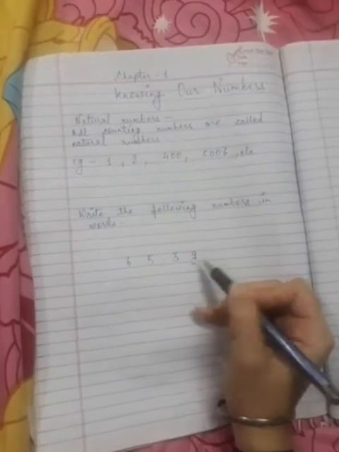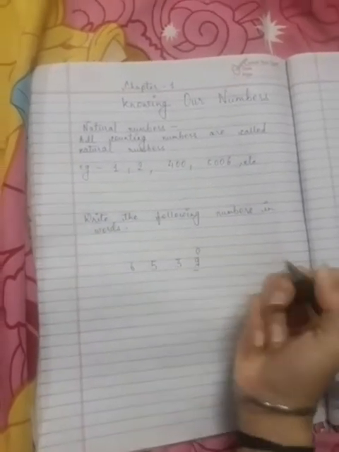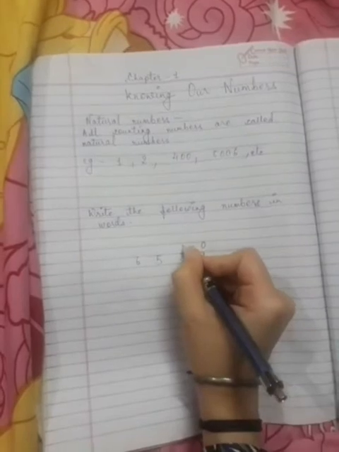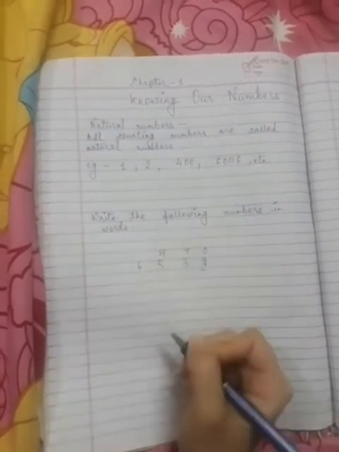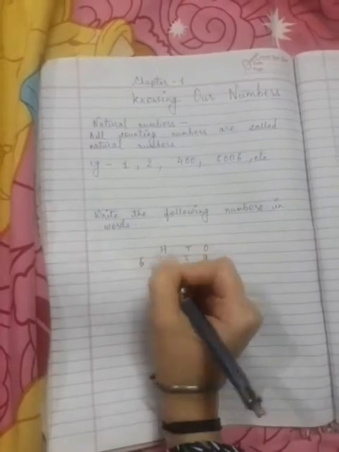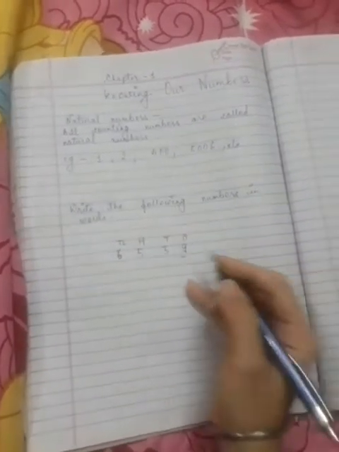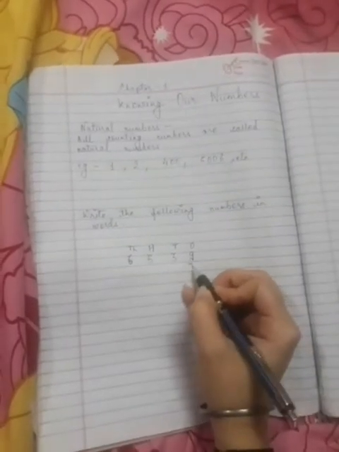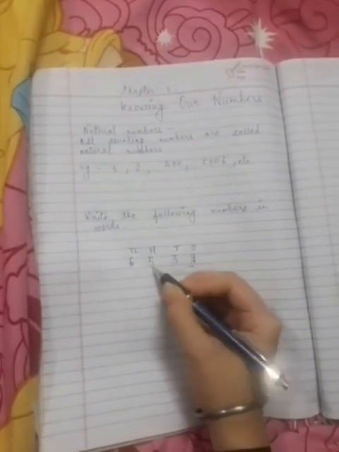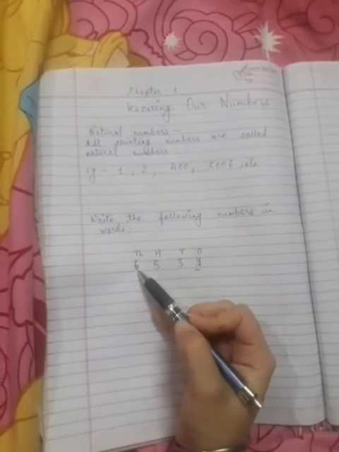9 is in which place? 1's place. 3 is in which place? 10's place. And 5 is in which place? 100's place. And 6 is in which place? 1000's place. Now you can also say that 9 stands for 9 ones, 3 for 3 tens, 5 for 500s, and 6 for 6000s.